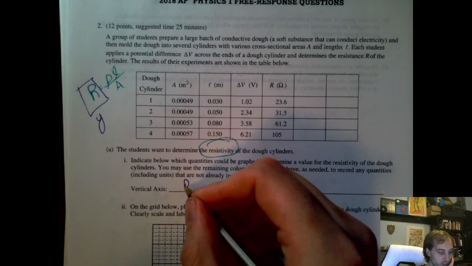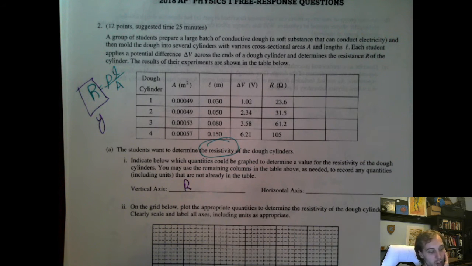So my vertical axis is R. My other things that are changing, that are variables in this case, are L and A. So I'm going to make those two my x-axis.